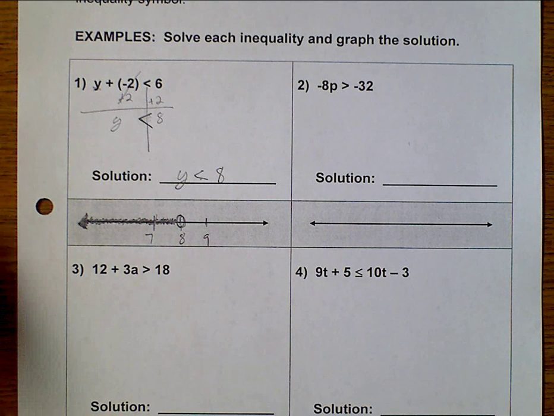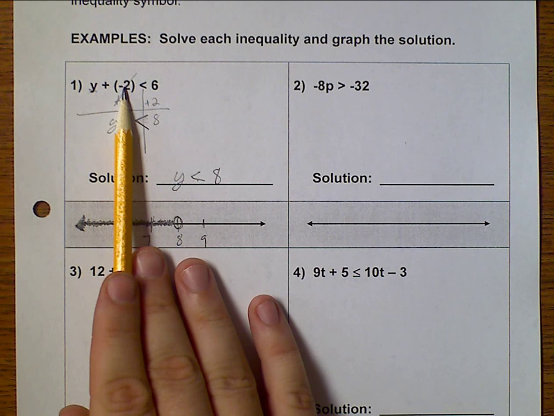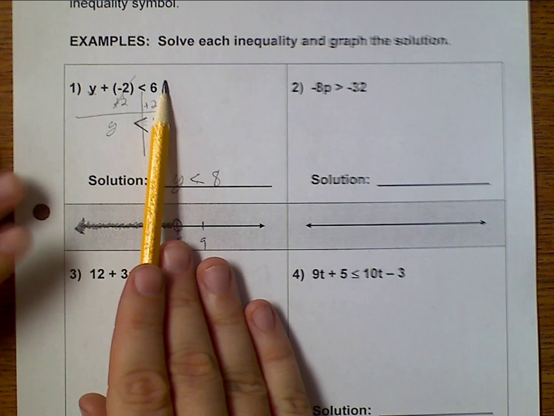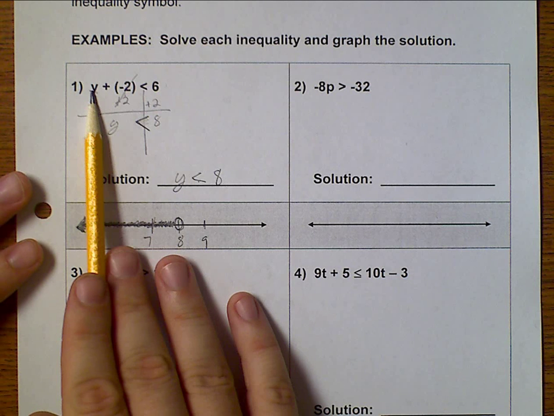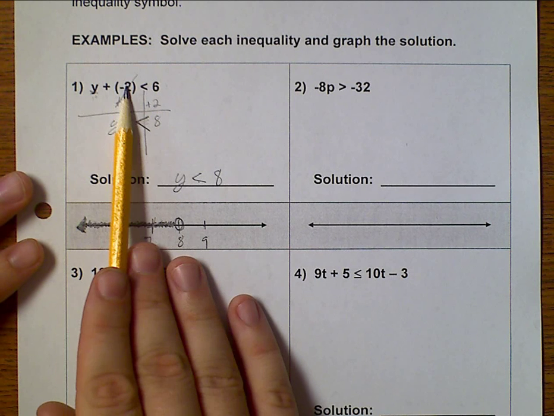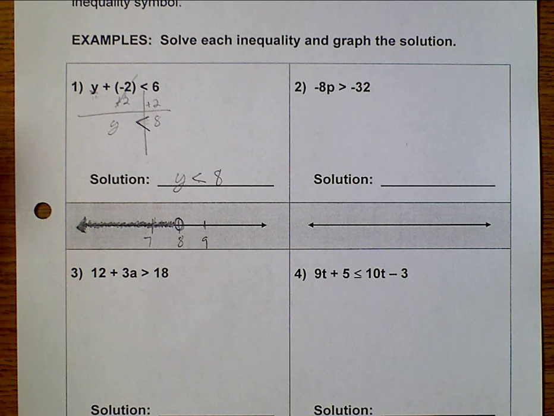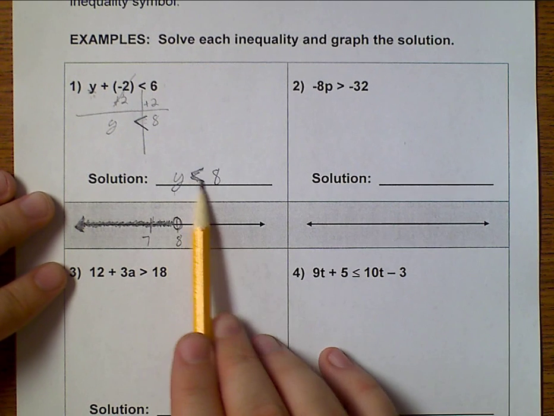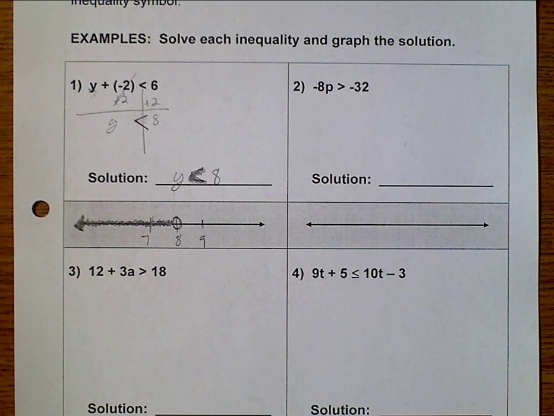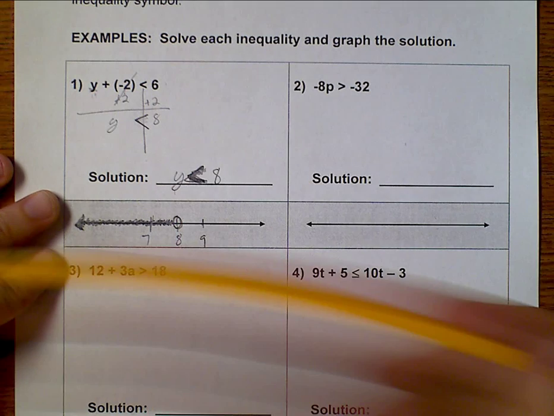I can come back up here and test it. 7 plus negative 2, that would be 7 minus 2, which is 5, and 5 is less than 6, so I shade the 7. 9 plus negative 2 would be 7, and 7 is not less than 6. I don't shade the 9. But the easiest way is if your variable is on the left-hand side, you follow the direction of the sign. It's pointing to the left, so we shade to the left.